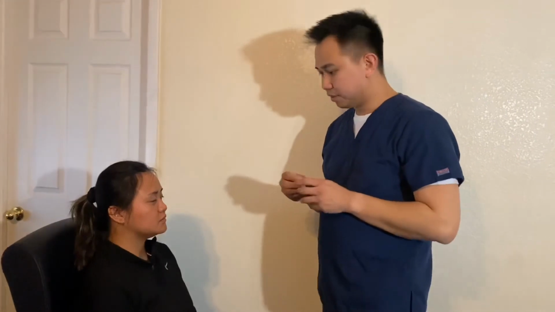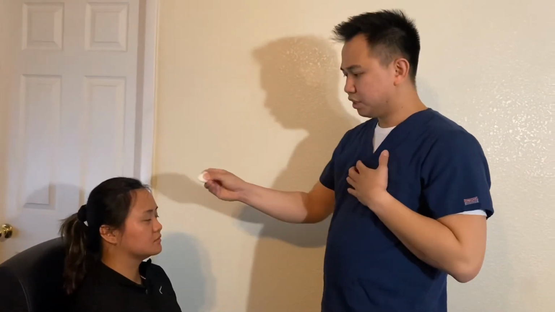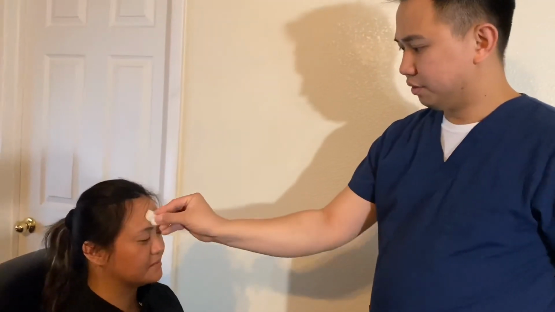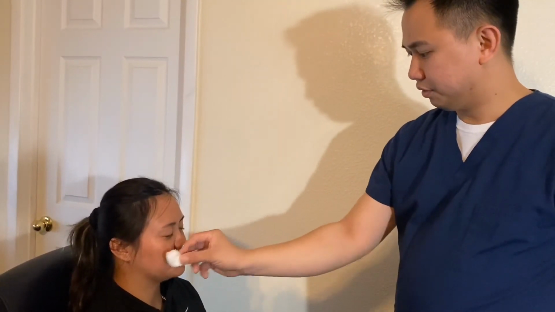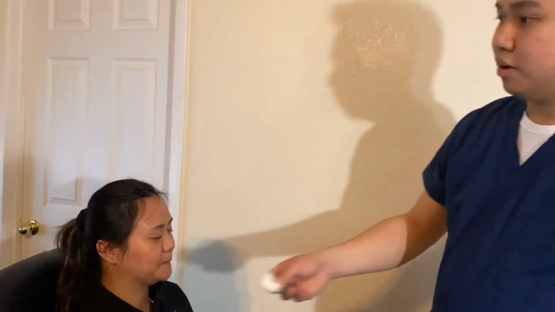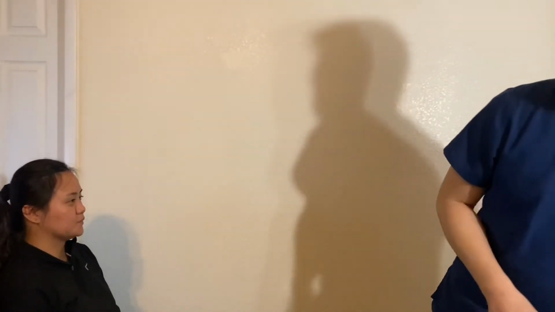And then for the sensory part of it, using a cotton ball, we'll ask the patient to close her eyes, and then ask her to tell us if she feels the cotton ball when it's being touched. Yep. Okay, so that is cranial nerve number 5.